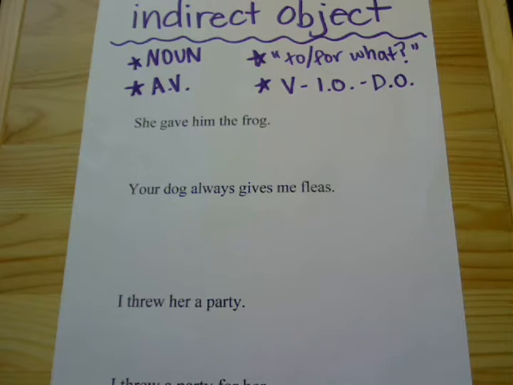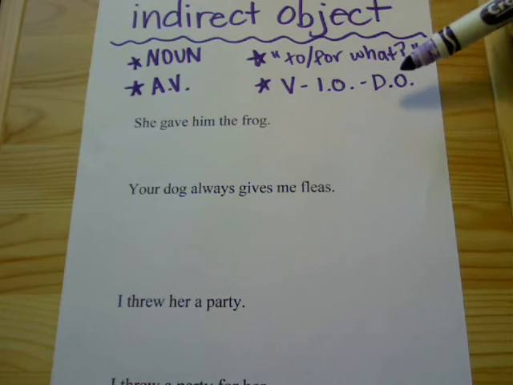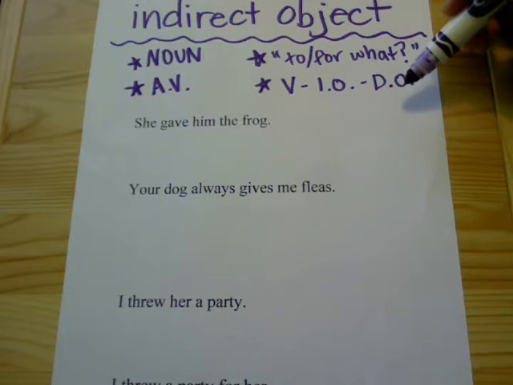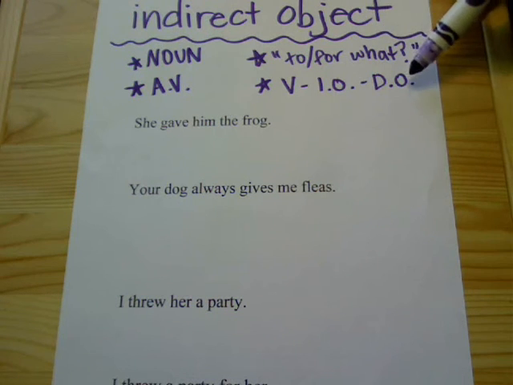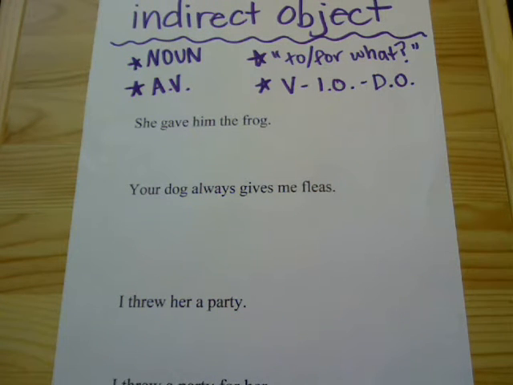That will help us identify which is which in a sentence. One extra piece of information: direct objects can be in a sentence without an indirect object. We saw that in the direct object video. You can have a verb and a direct object. However, an indirect object absolutely has to have a direct object in the sentence. So you're either going to have an indirect object and a direct object, or just a direct object. You cannot have the indirect object on its own.